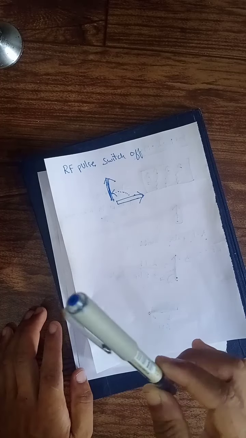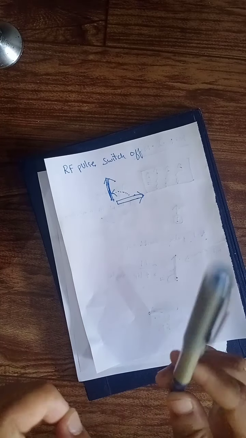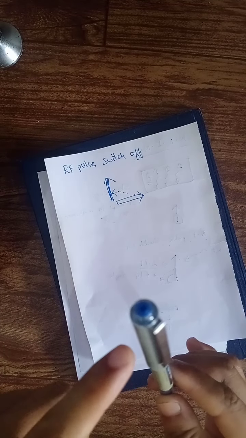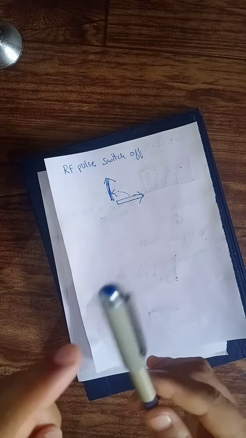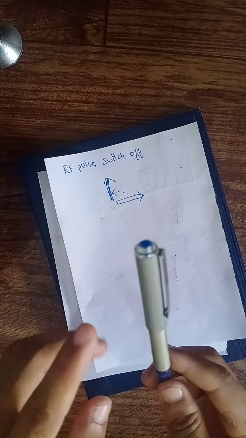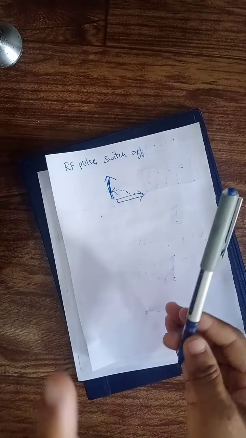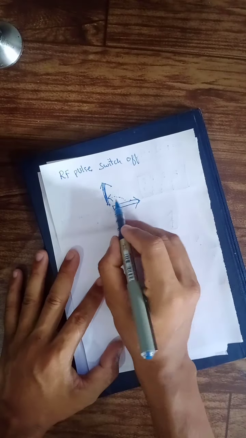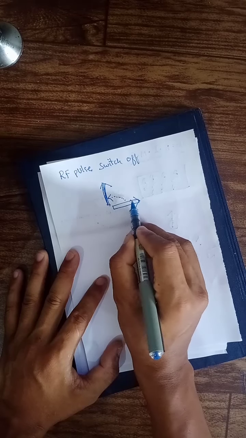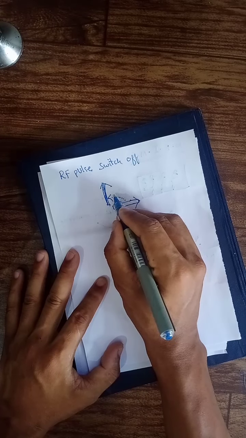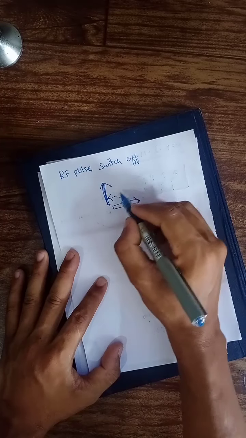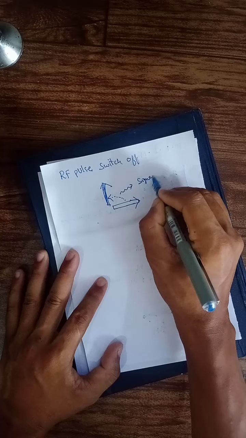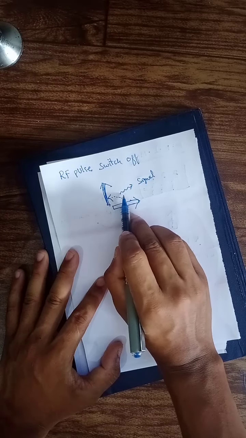The moment you give the RF pulse, what happened? The tuning should be there. That means the RF pulse and the tuning of the proton should match. If it doesn't match, you won't get the signal. See how the signal goes. When you switch off, the transverse magnetization will go towards the longitudinal magnetization. In between, it passes a signal.